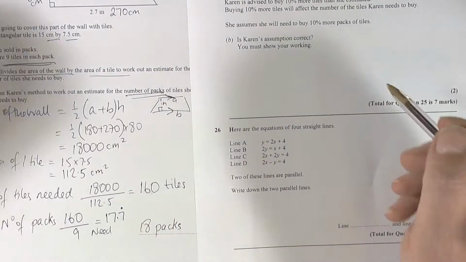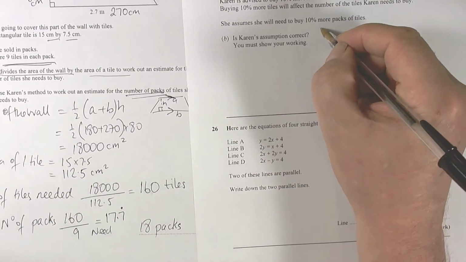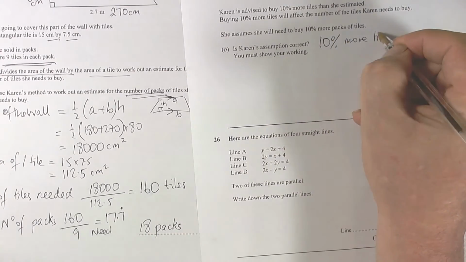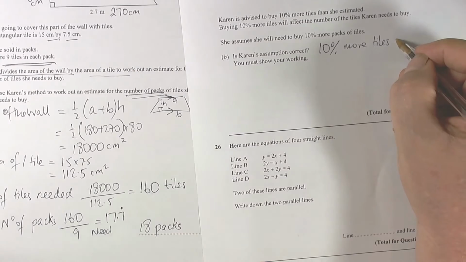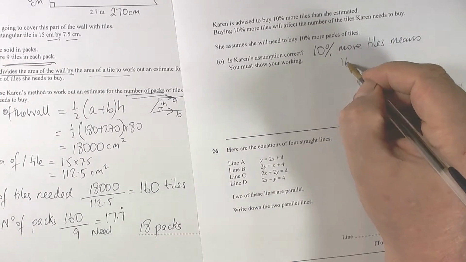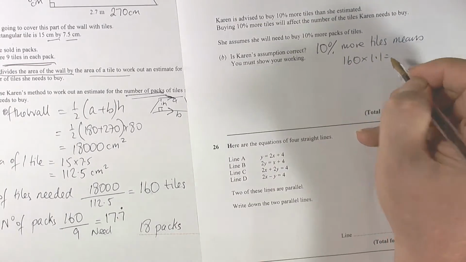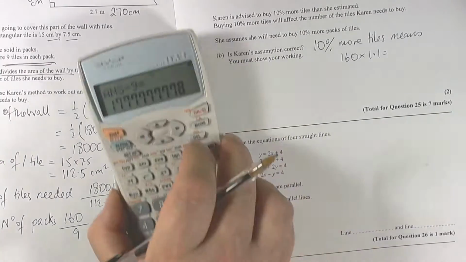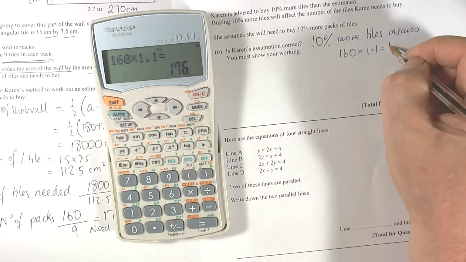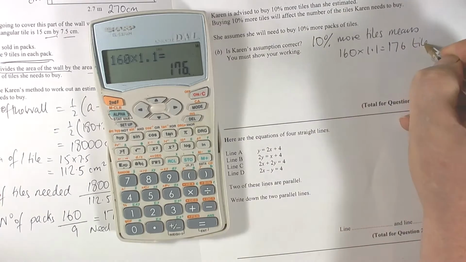Okay, so 10% more tiles means 160 times 1.1, so 176 tiles.